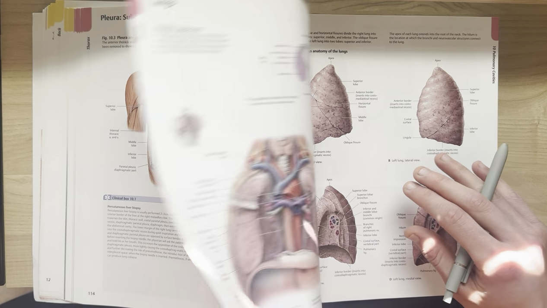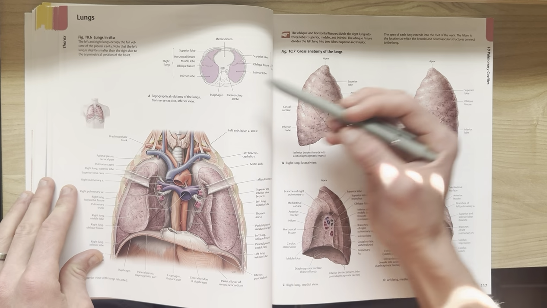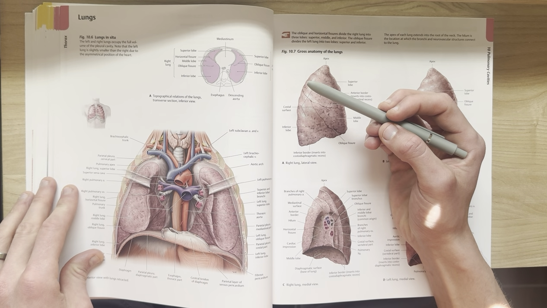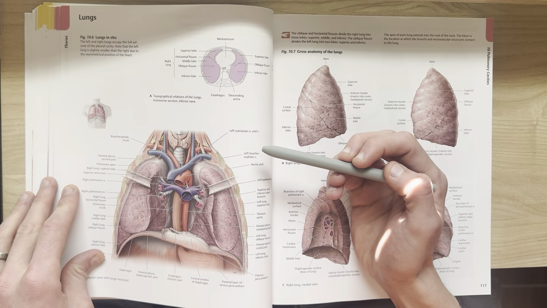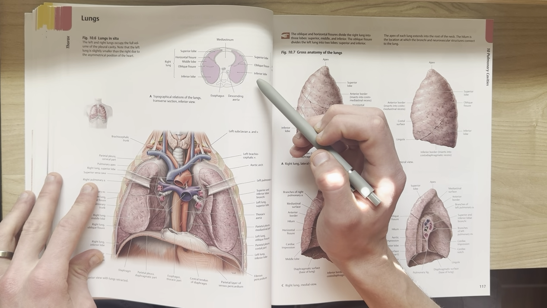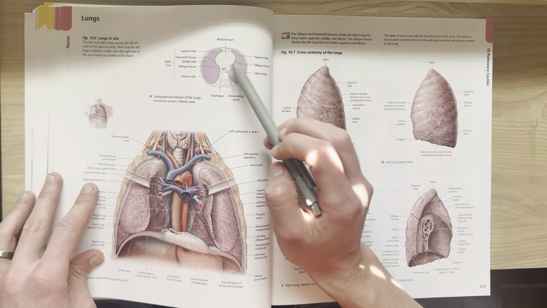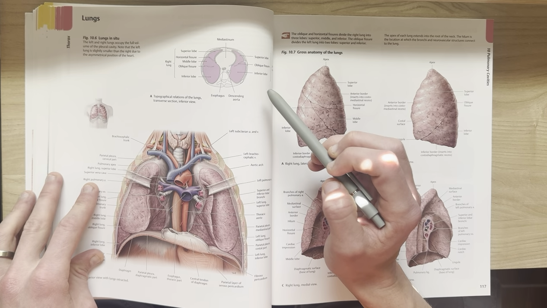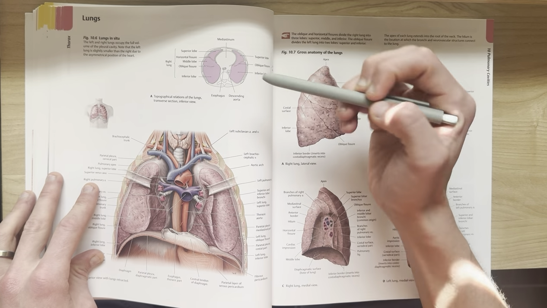Alright, so we are in the lungs. It's got the lungs in situ. The left and right lungs occupy the full volume of the pleural cavity. Note that the left lung is slightly smaller than the right lung due to the asymmetrical position of the heart. We can kind of see that here. So the left lung, which is going to be on the right side, is a little bit smaller because it's displaced by the heart. The left lung. Because I'm looking at it from the bottom. From the front, it would be flipped.